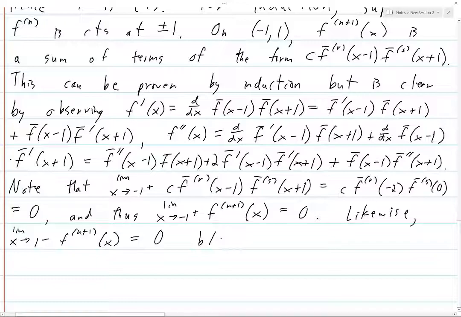As x goes to 1 from the left. Okay? See here.